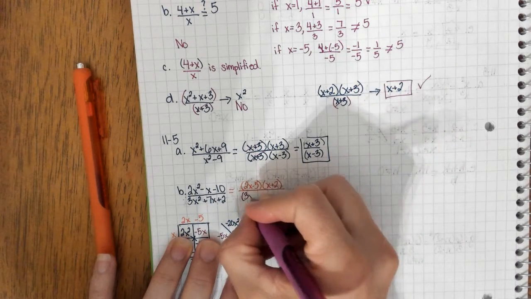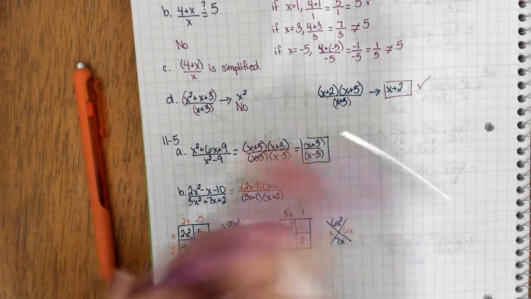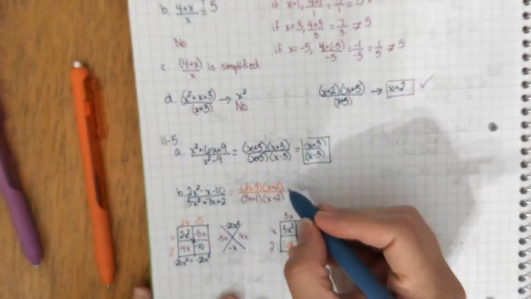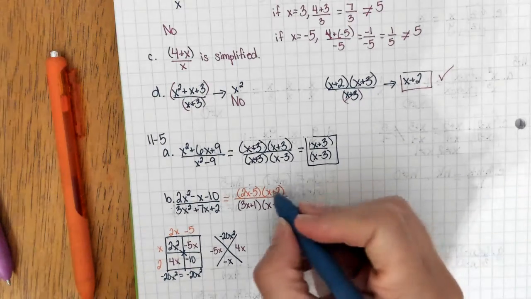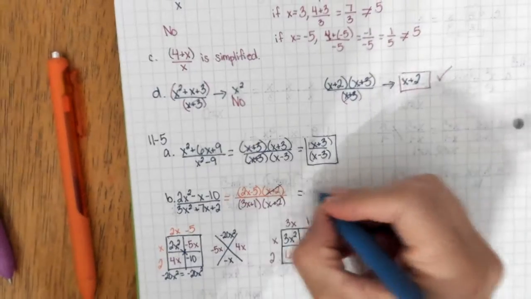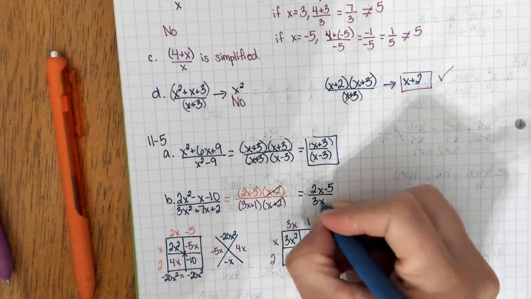So 3x plus 1 and x plus 2. My x plus 2's do end up being the same, and I simplify this to 2x minus 5 divided by 3x plus 1.